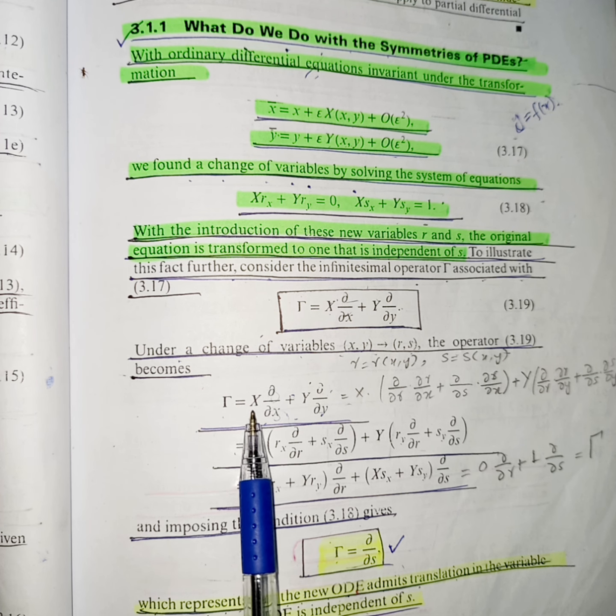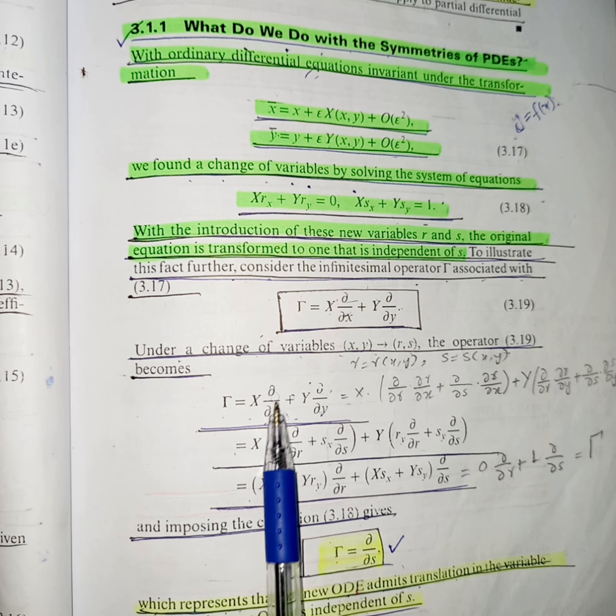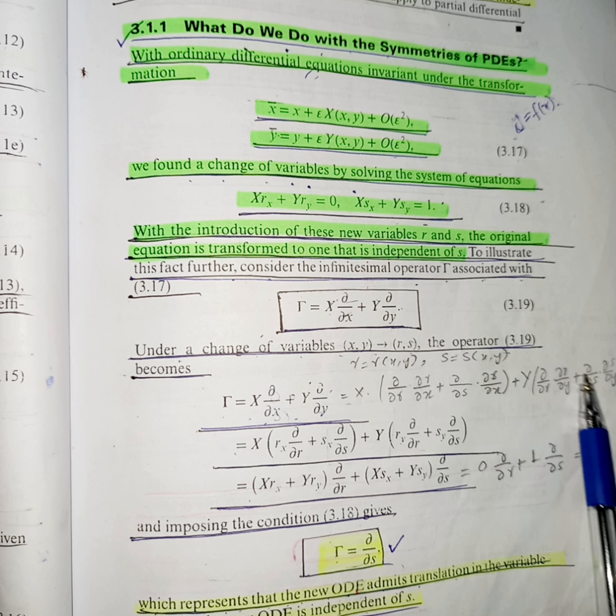We can write capital X as it is, and partial by partial x as partial by partial r into partial r by partial x, and also in terms of s, partial by partial s into partial s by partial x, plus capital Y as it is, and we also implement the chain rule here, so we get partial by partial r into partial r by partial y plus partial by partial s into partial s by partial y.